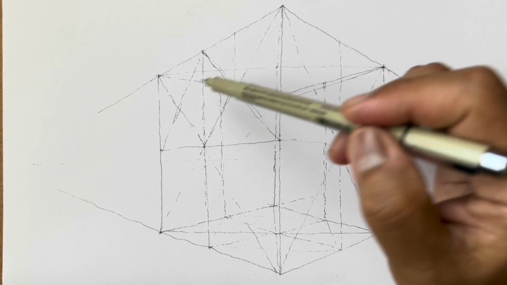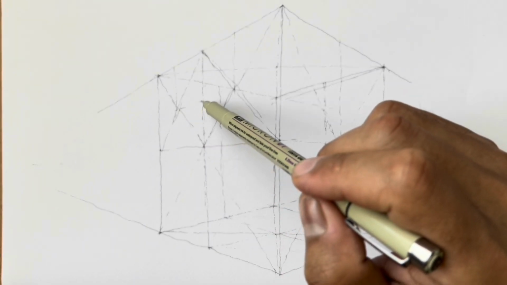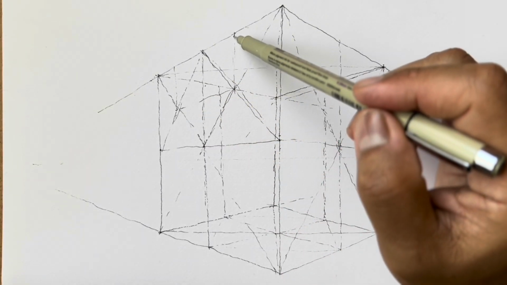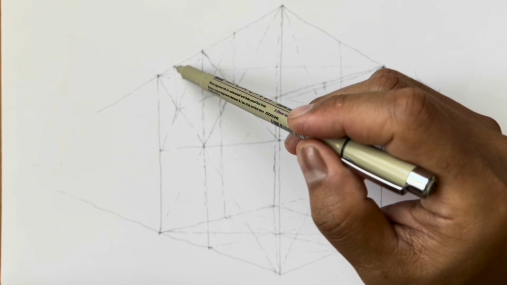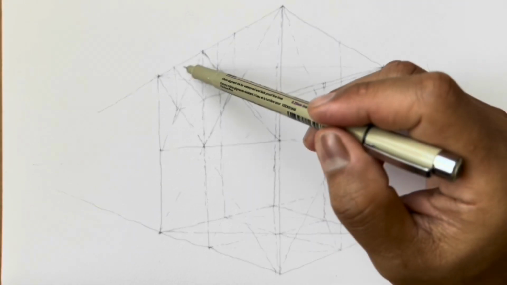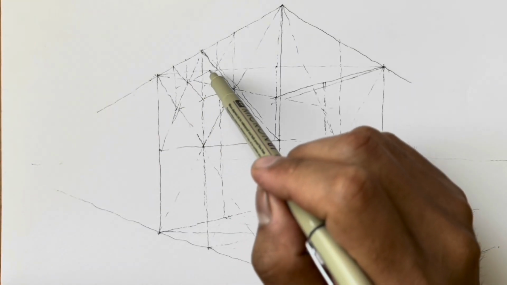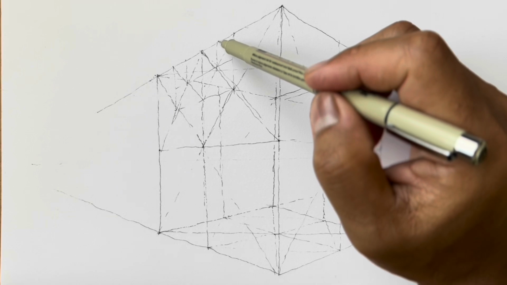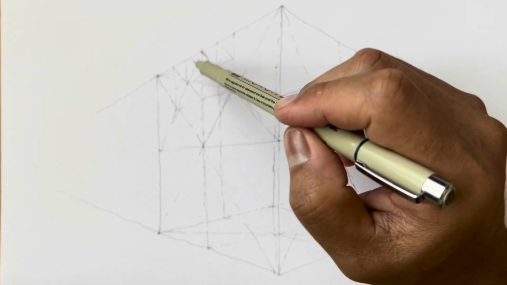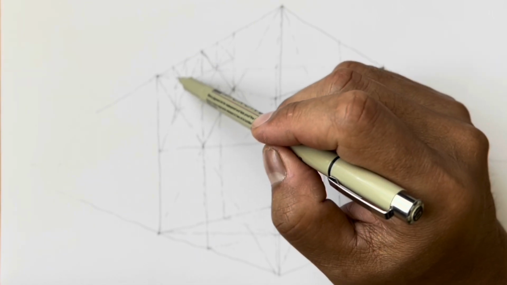Then create the vertical line. Again, it's a very fine line, not too dark. What I'm trying to do here is find roughly the equal proportion of the octagon face on each side, so it looks equal in proportion in perspective.